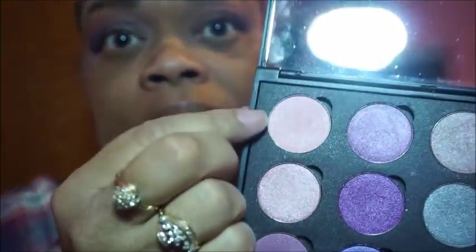Okay. Then I'm going to go in with a light pink, and hopefully it comes off on my eye like it is in the palette.